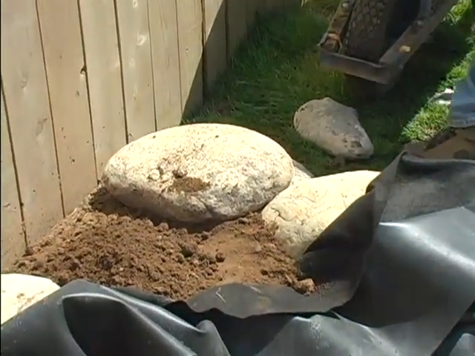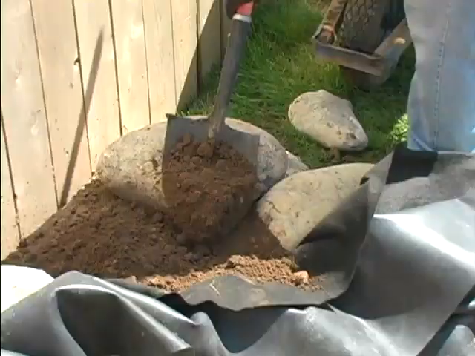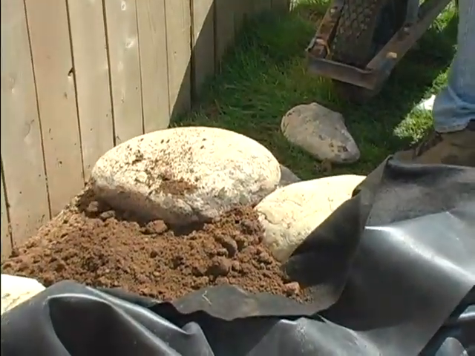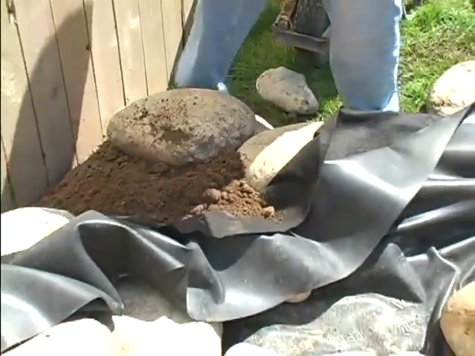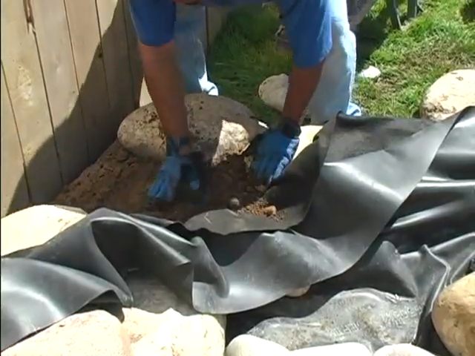While work continues inside the stream bed, a planting area is being created on the side of the waterfall. This area can be used for bushes, flowers, and other landscaping.